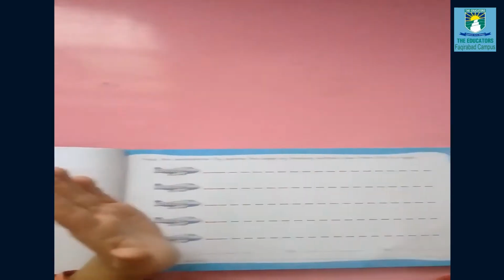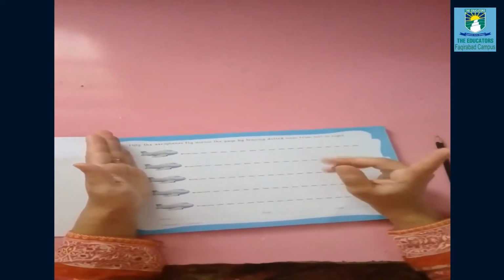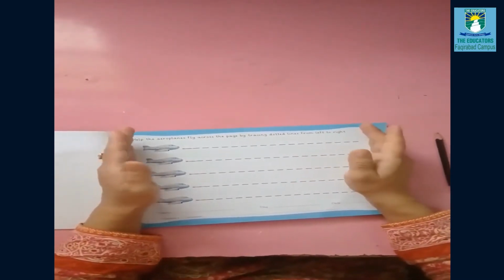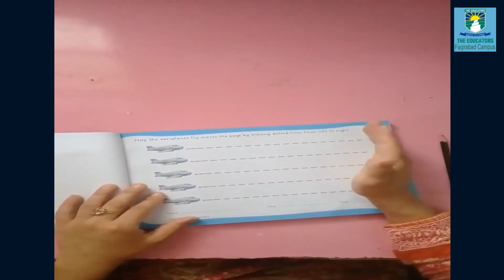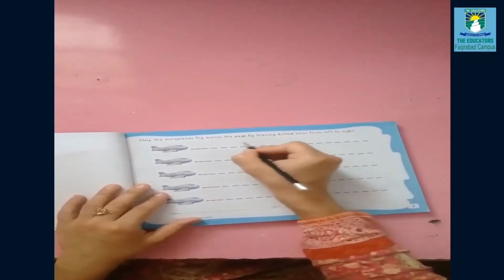Look at me, okay? Keep your hand over this book page. This is your right side. Keep your hand, please. You eat your meal with your right hand, okay? When you're writing in a book or copy, you start from the right side, okay? So the right hand shows the direction of the right side.